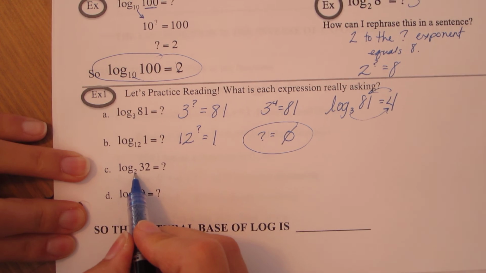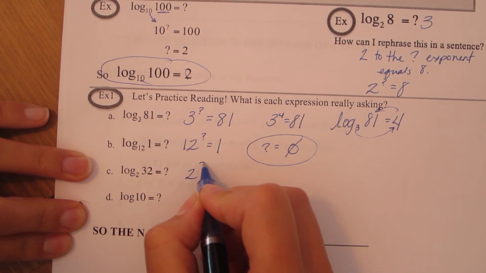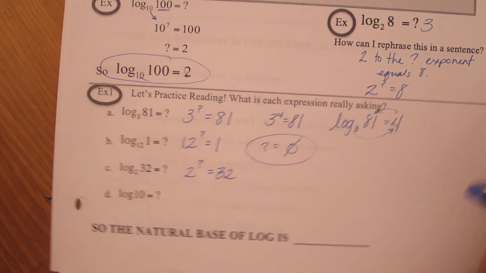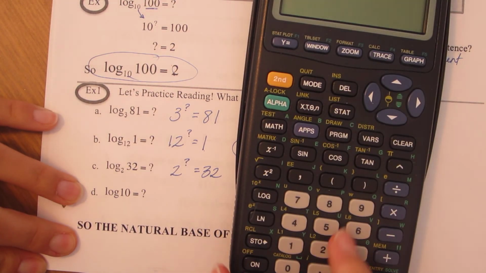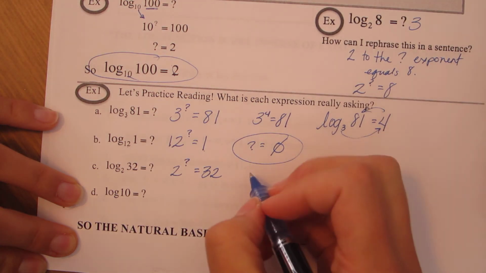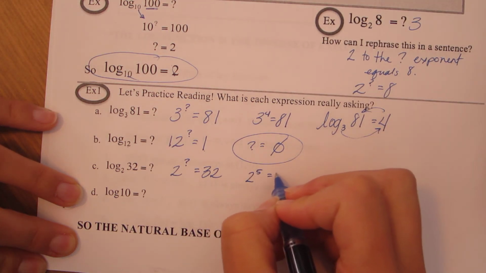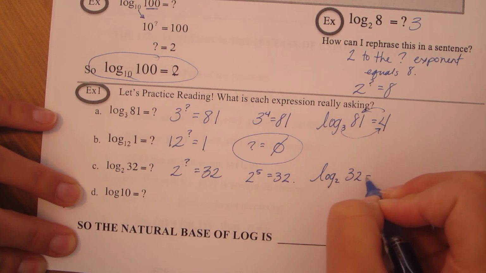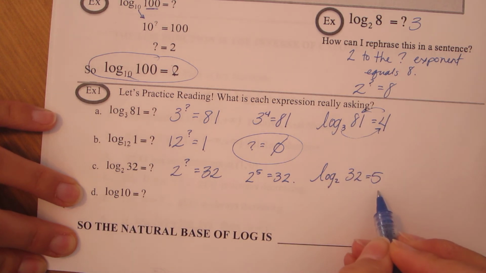Okay, 2 to the what exponent equals 32? 2 to the question mark equals 32. So how many? Well, I have 2 times 2 times 2 equals 8, times 2 times 2. So there's 5 2's there. So 2 to the 5th equals 32. Thus, the log base 2 of 32 equals 5.